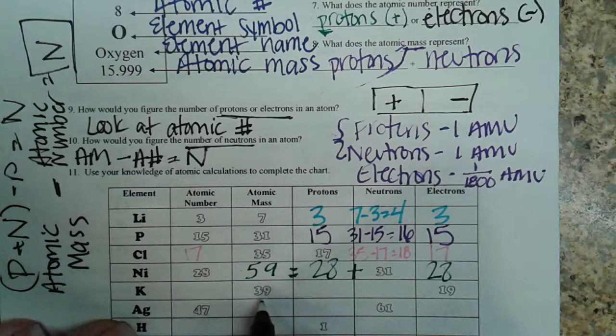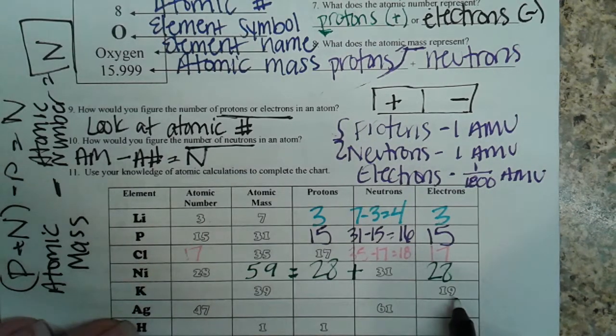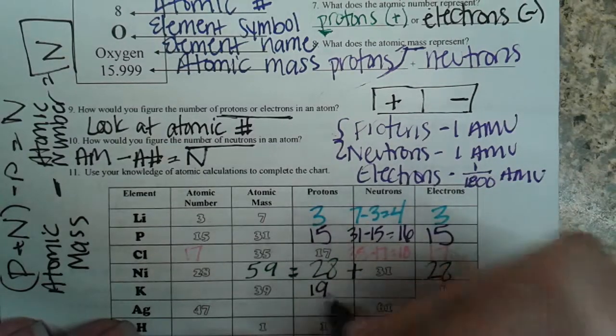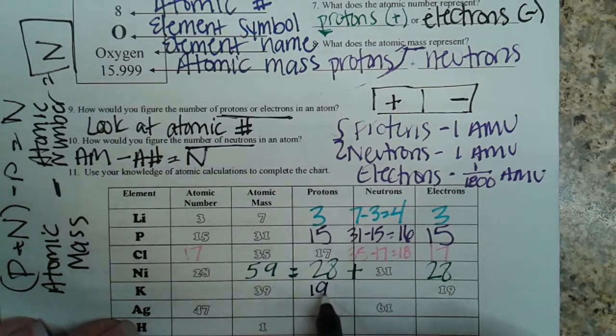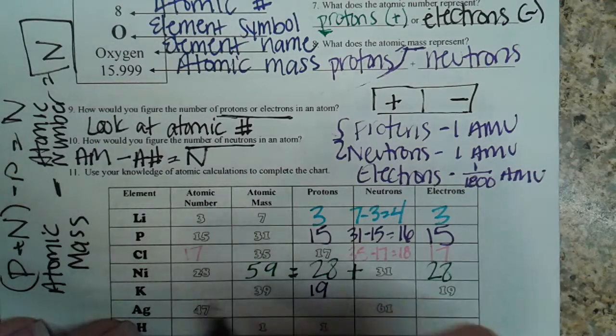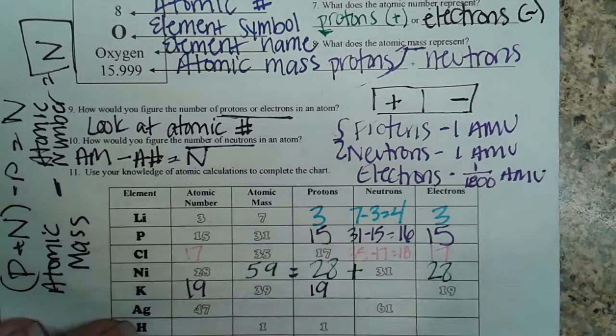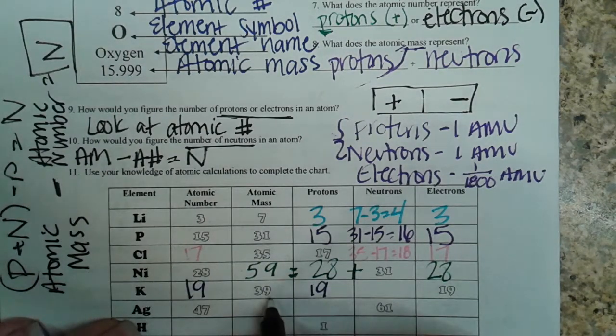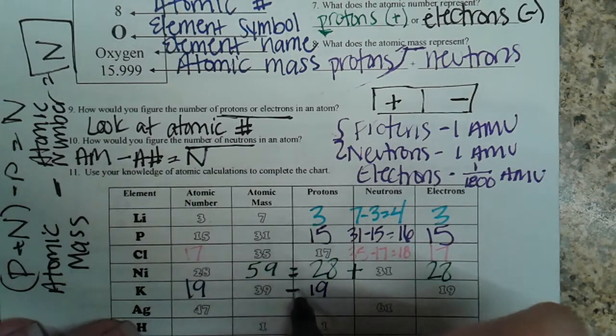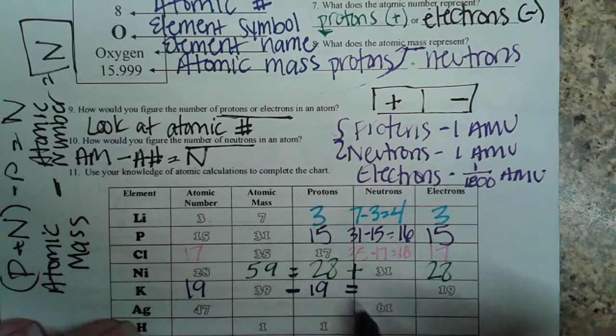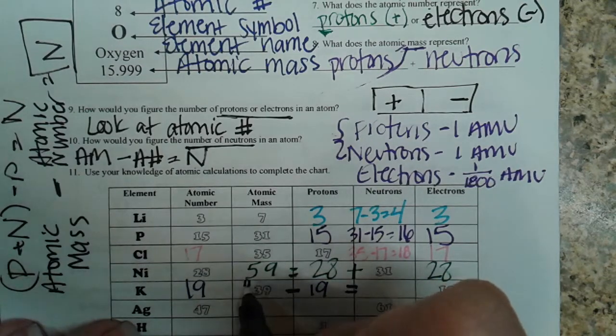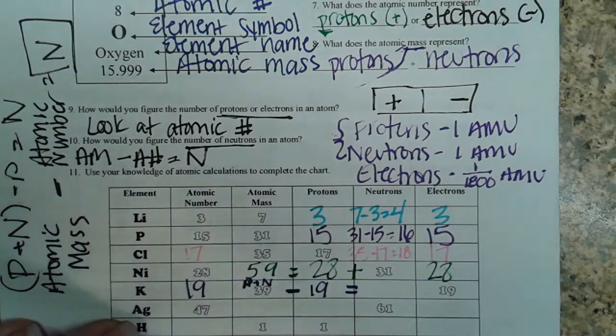K has a mass of 39 and 19 electrons. If it has 19 negatives, I know it has 19 positives. And if it has 19 protons, that's also the same as the atomic number, 19. So now I have 39 mass, 19 protons. So if I take my mass minus my protons, that'll give me my neutrons, because this is protons plus neutrons minus protons. So 20.